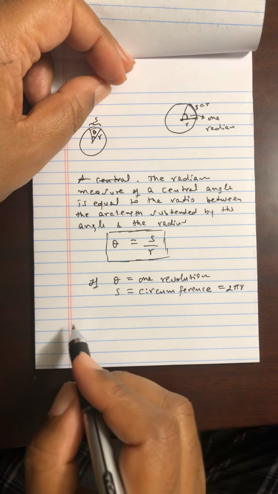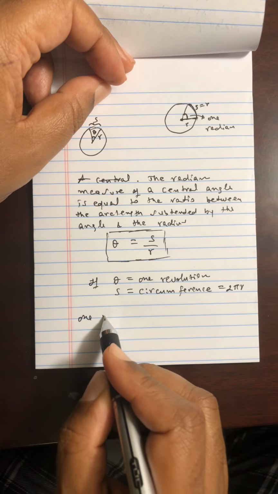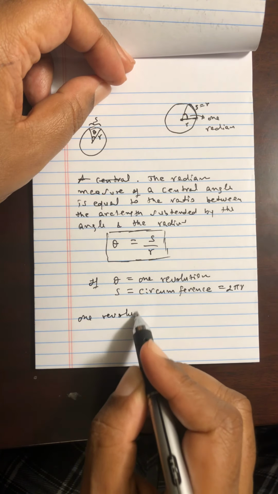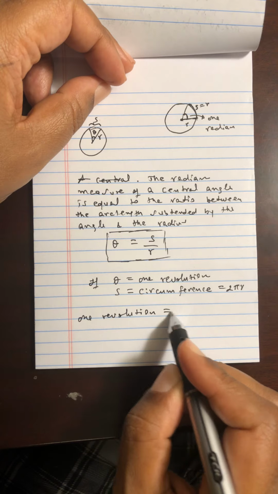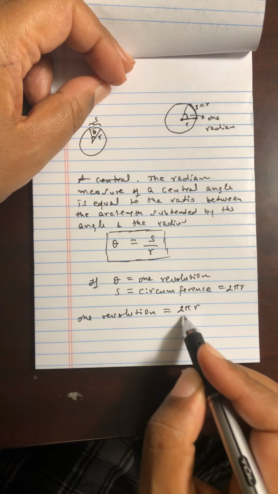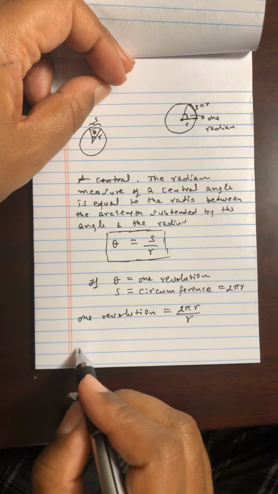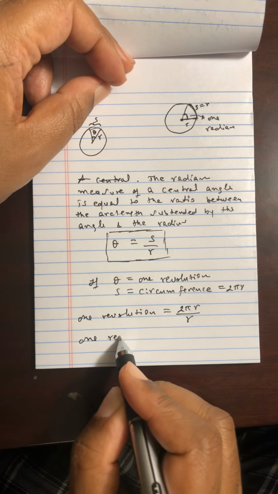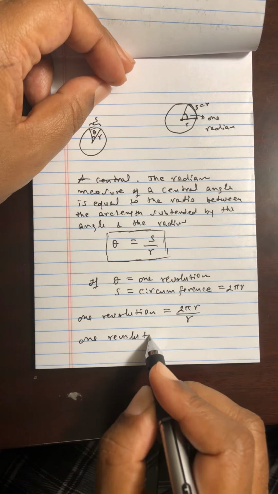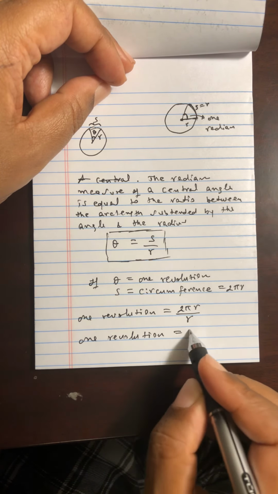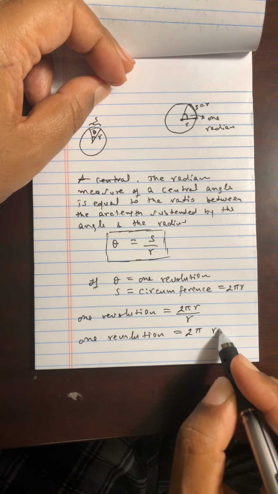So it follows that 1 revolution in radians is the circumference divided by the radius. In other words, one revolution is equal to 2 pi radians.